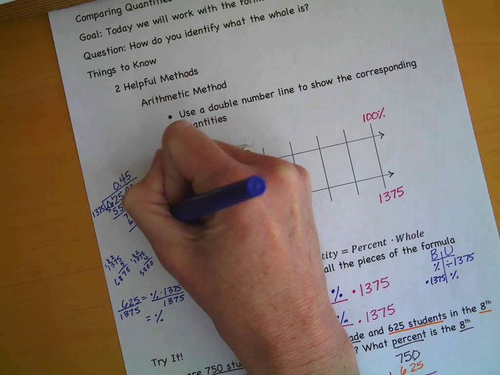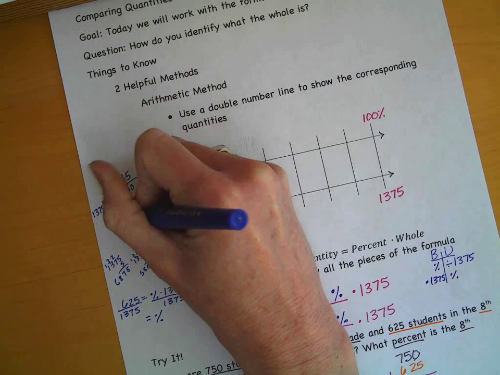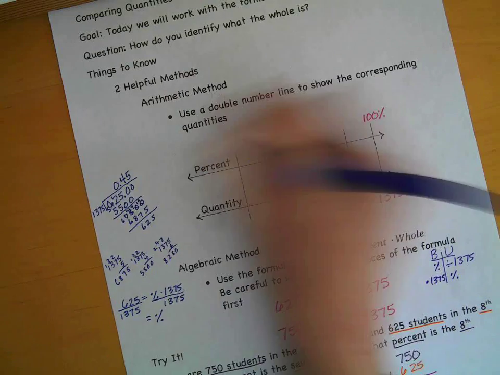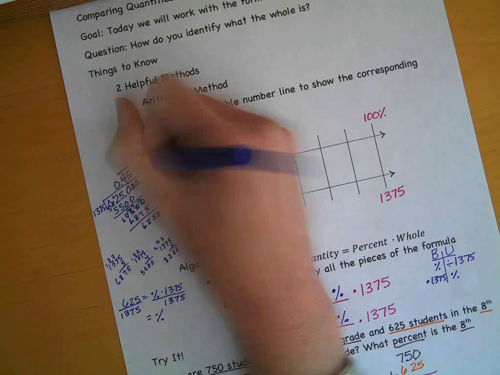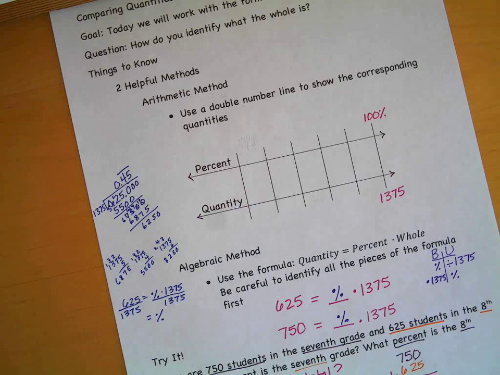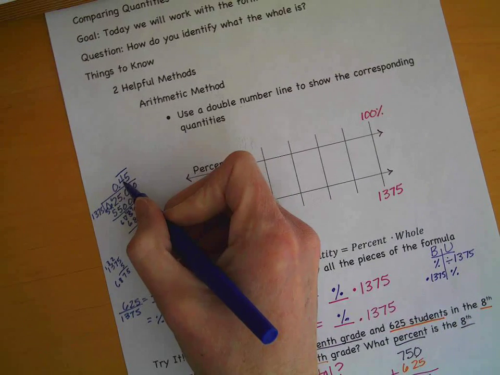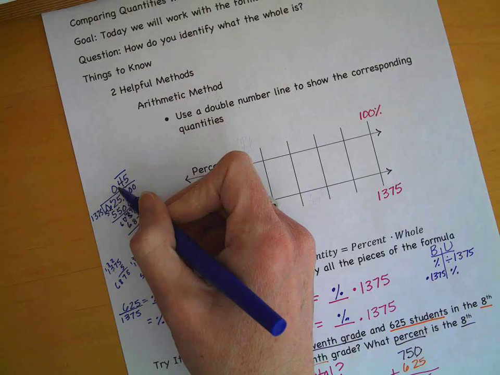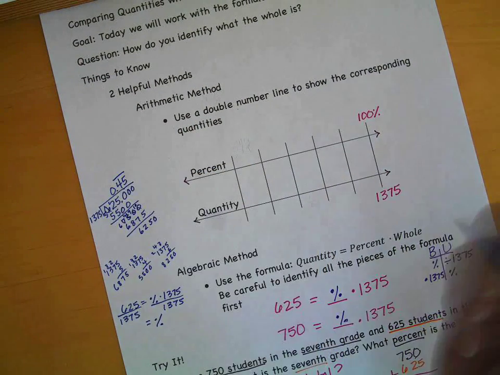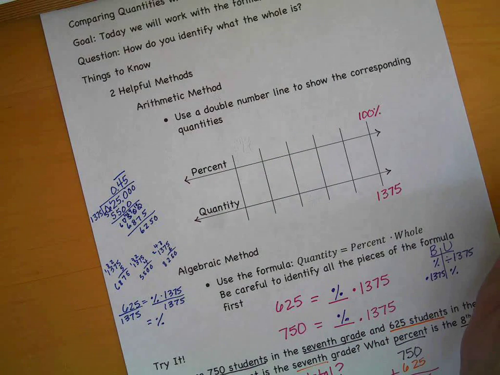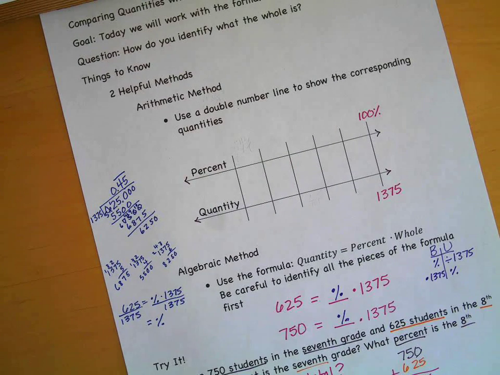Subtract that out, and we get 625 again. Oh, so now it's repeating. So this is just going to be this repeating, right? So remember what I said that you have to do after you find the decimal is you have to round or multiply it by 100. So this would be somewhere around 45%.